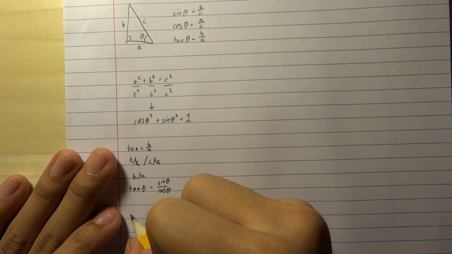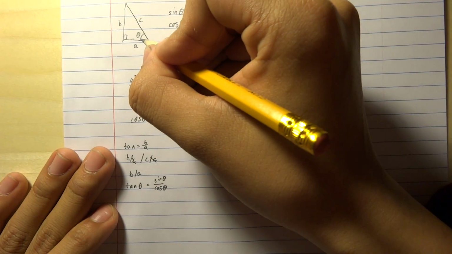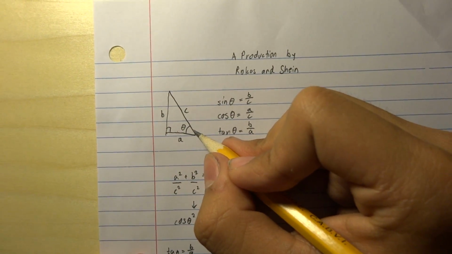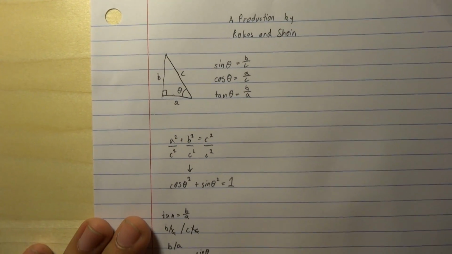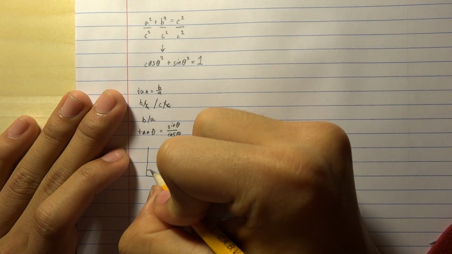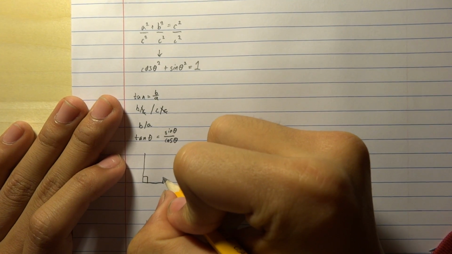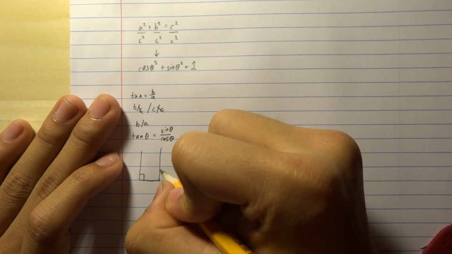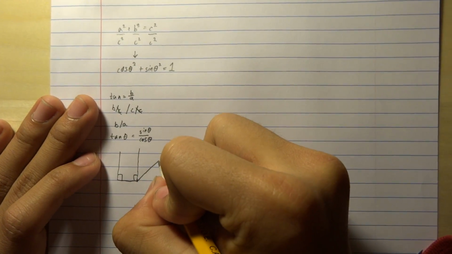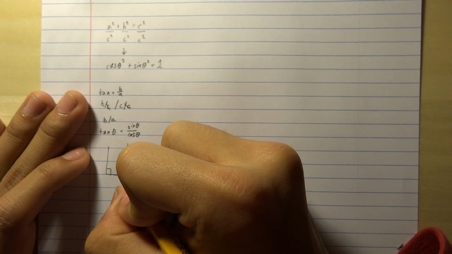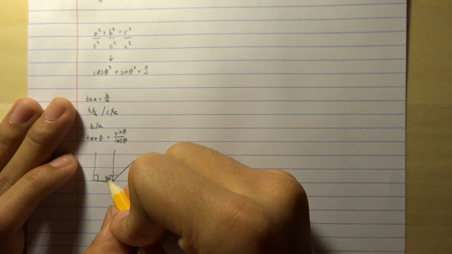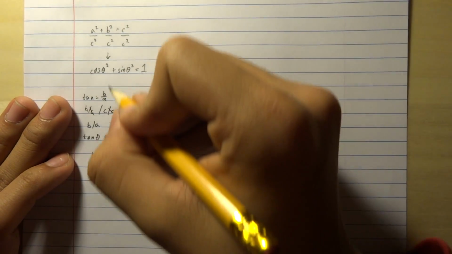However, this is a bit problematic when you have angles that are either negative or equal to 90 or above 90, because if you have a right triangle like this, if this angle equals 90, you can't really make a triangle. Or if this angle exceeds 90 like this, you can't make a triangle either. So it's hard to express angles that are not acute angles in this format.